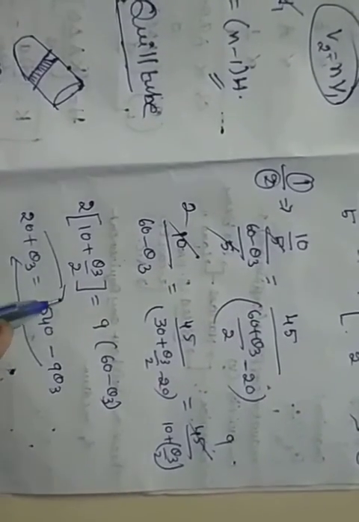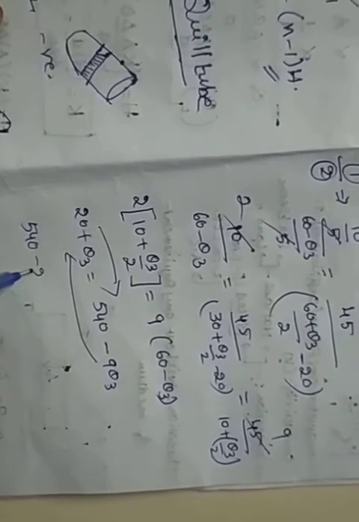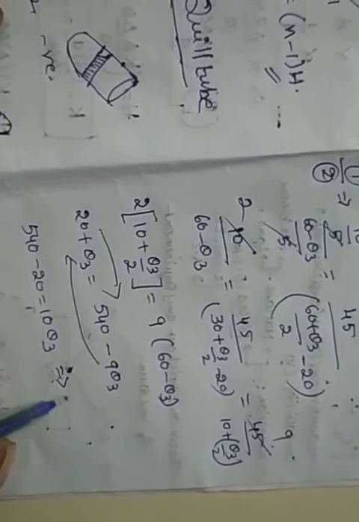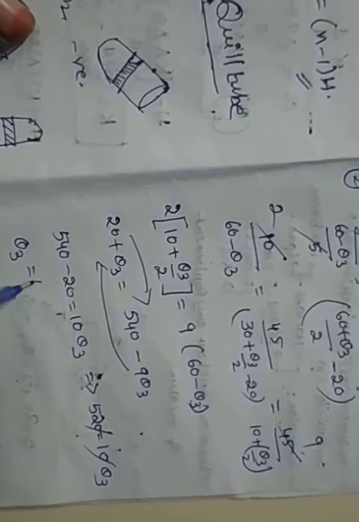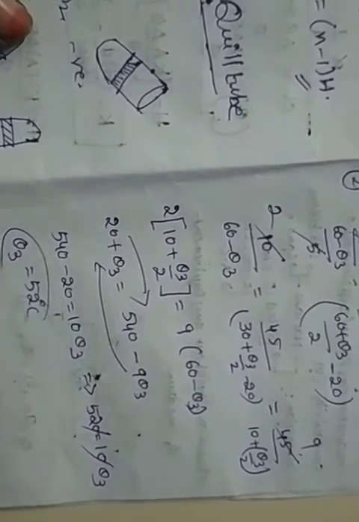Take this side and this side: 540 minus 20 is equal to 10 theta 3. 520 is equal to 10 theta 3. 0 gets cancelled. Theta 3 is equal to 52 degrees Celsius.